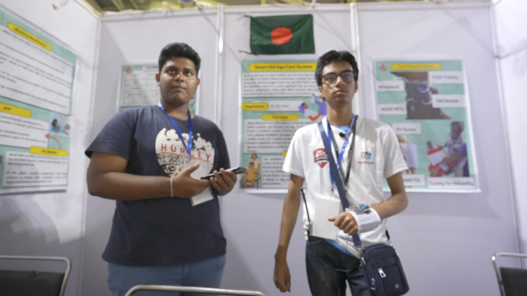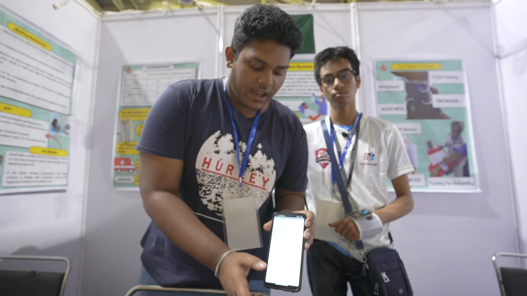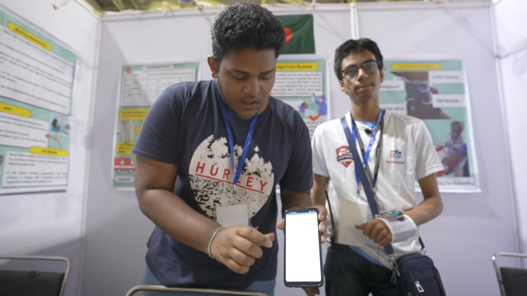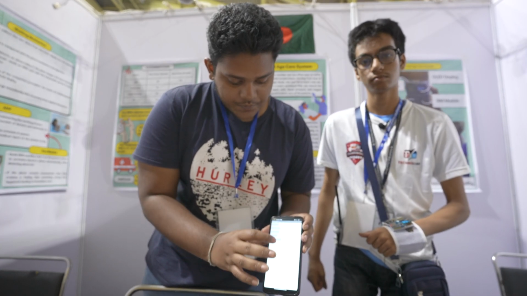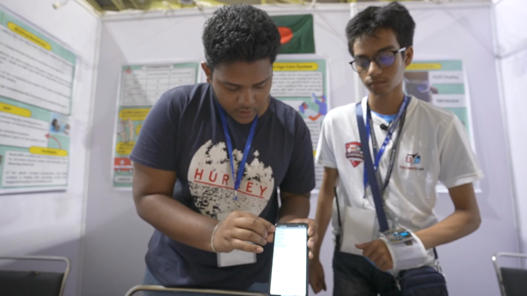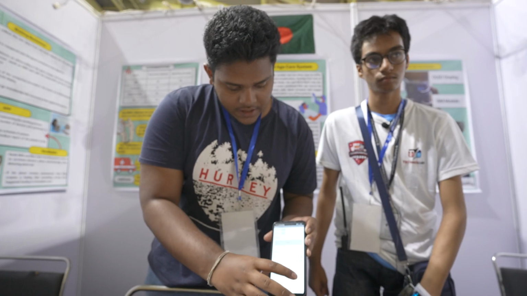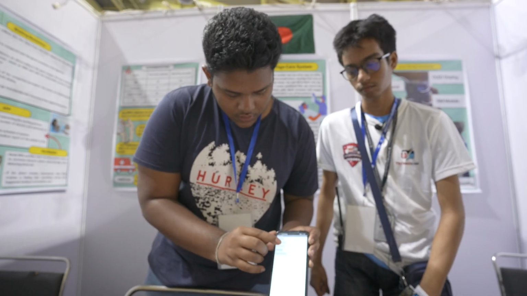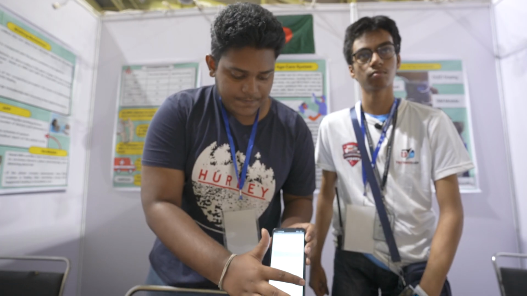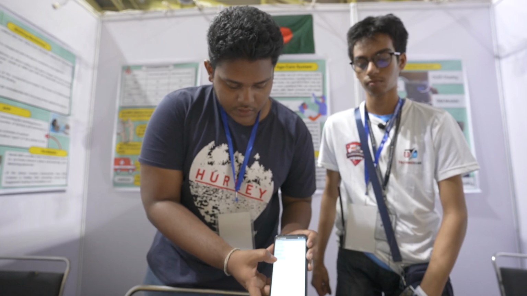We have built an app. This is the app. It is very user friendly, and any person can use it. It has the data records, the medical timings, also the contacts, and here is the button to connect to Bluetooth.